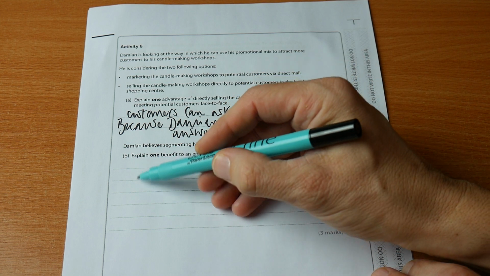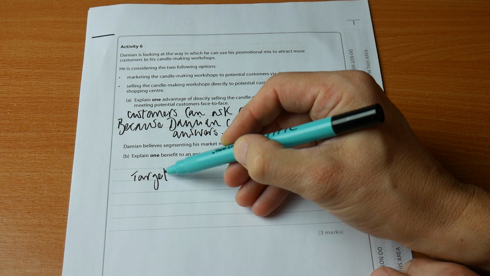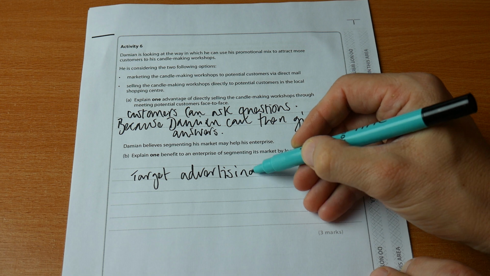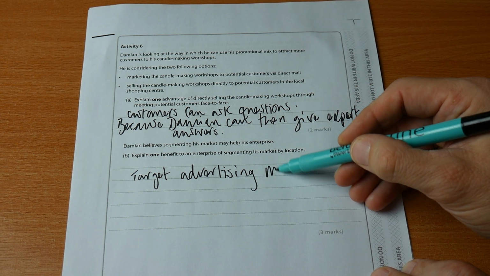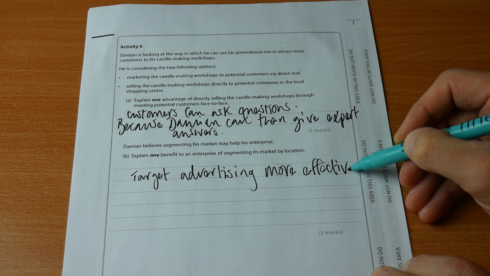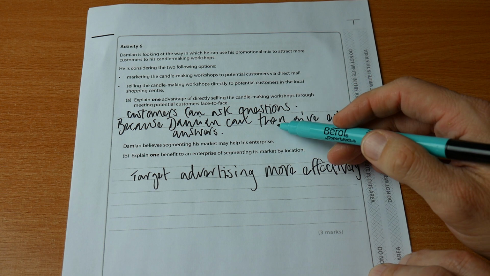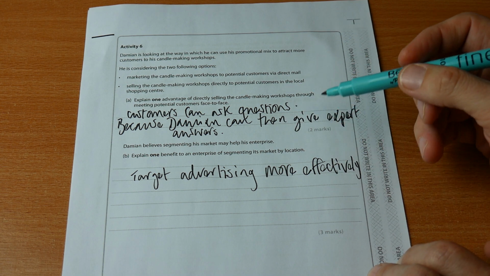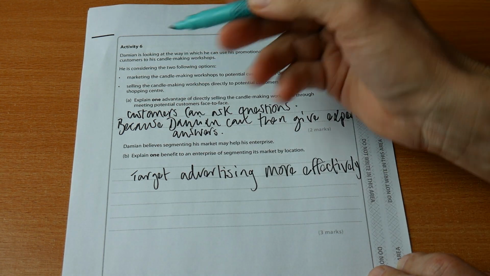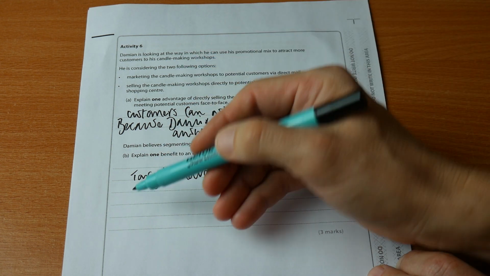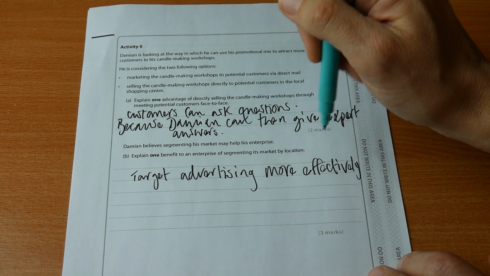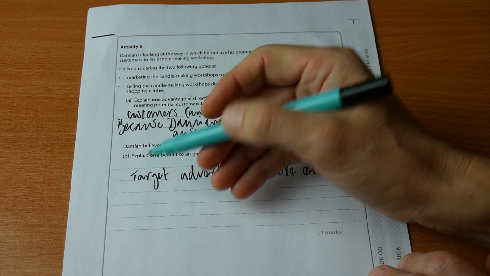Okay, so he can target advertising effectively, and it's not just advertising. I'm writing advertising, but it's targeting promotion more effectively. Okay, so that's jolly good. Right, that would get us 1 out of 3. So we've got to give 2 points of development now, okay? So where do we want to go next, okay? So, well, we could say that this would enable him to target only the type of customers who are likely to attend his workshops, okay?